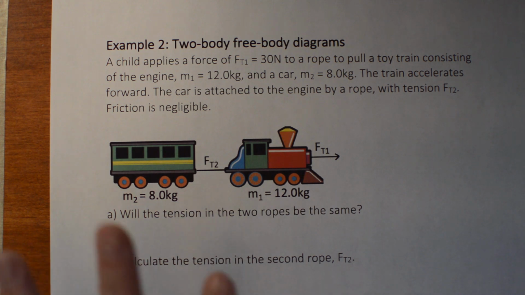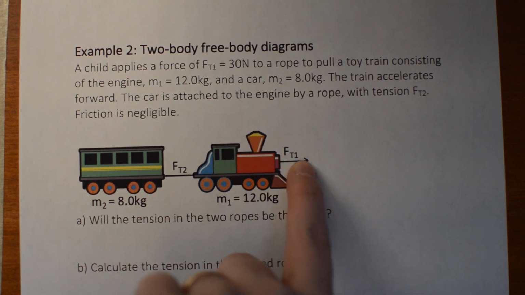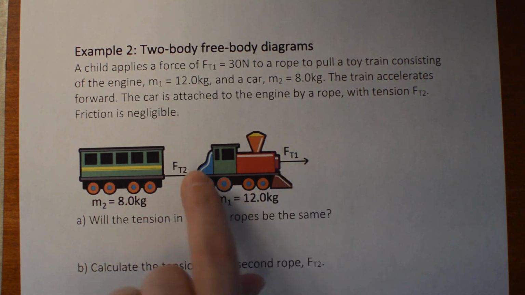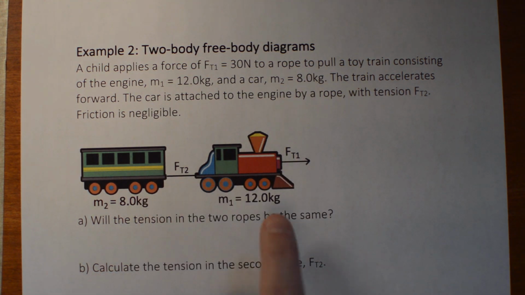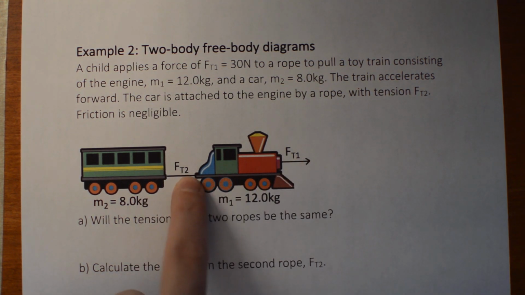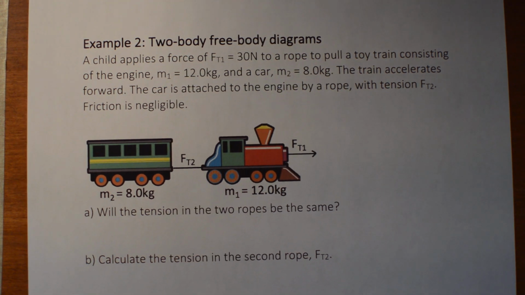It's a toy train being pulled by a child. So the child's pulling here, applying a tension of 30 newtons. And we want to know, is the tension in these 2 ropes the same first? So will the 30 newtons here be 30 newtons here as well? And the answer is no.